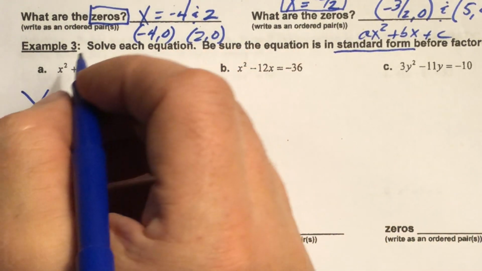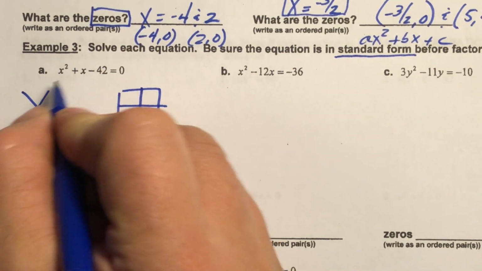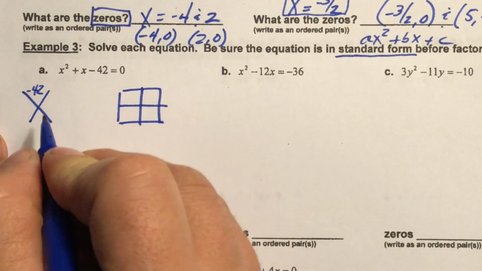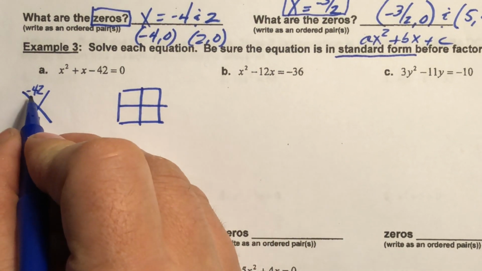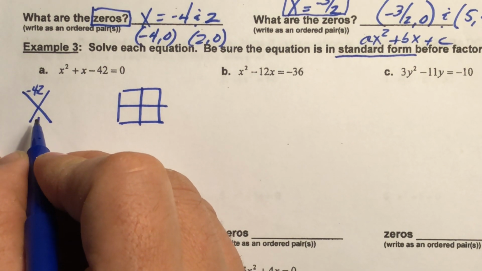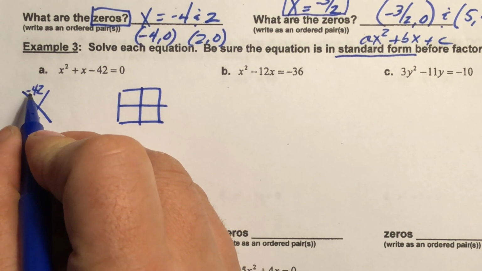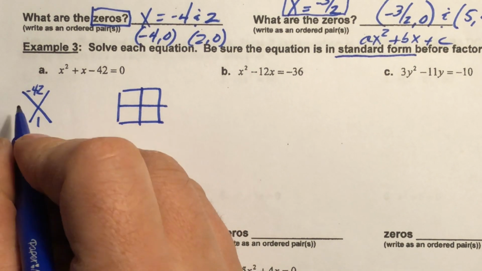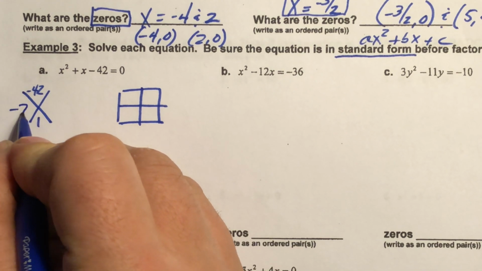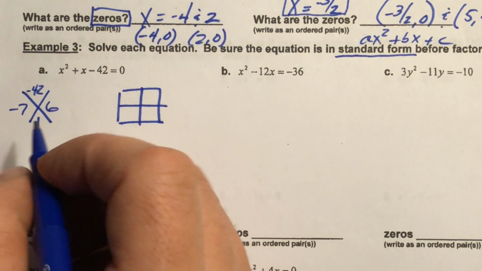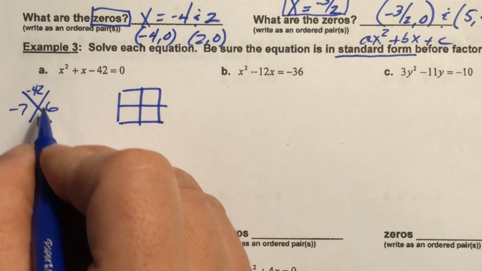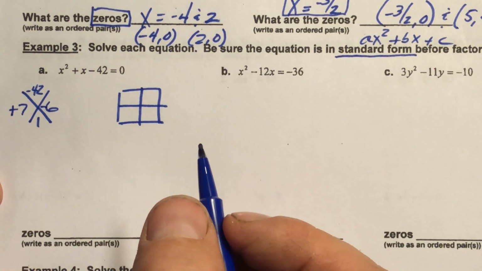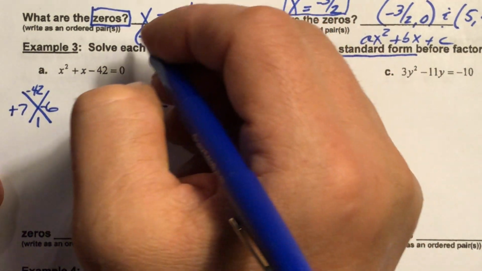Okay, all right, so what goes up here? Remember, it's A times C, so negative 42, and this is a 1, okay, B is 1. I need two numbers that multiply to negative 42 and add up to 1. Remember, they're negative. Let's see here. Let's go negative 7 and a positive 6. Those two multiply to negative 42 and they add up to, no, they don't. This would be a positive 7 and a negative 6. There we go.